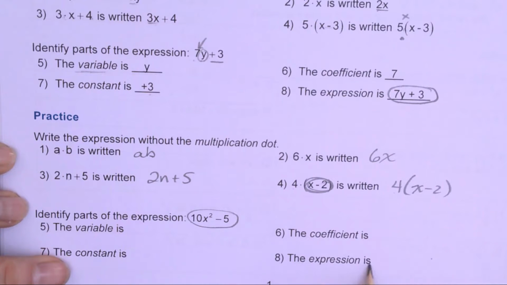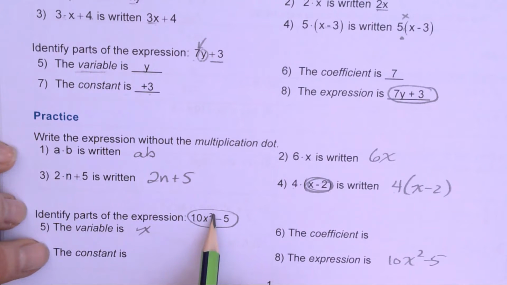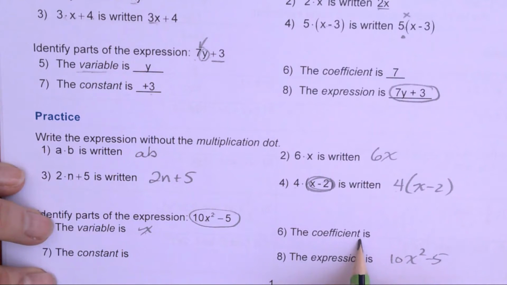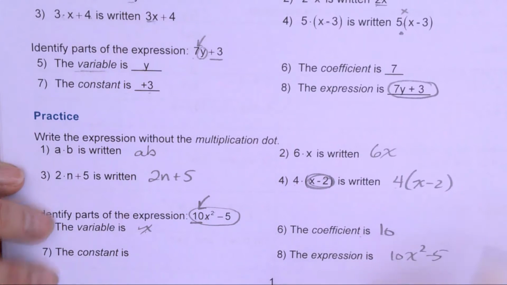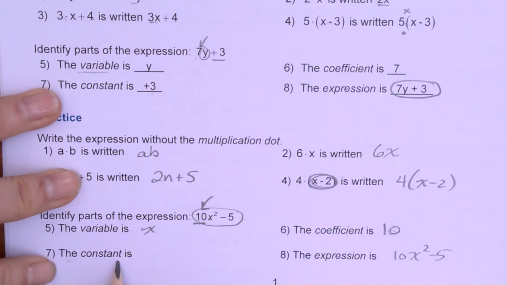So here's my expression, which is the whole thing. The expression, 10x squared minus 5. The variable, that means letter, x. So if I said, what letter are you using here? I'd say, I'm using x. I don't write the 10 or the squared. I'm just saying, what letter are you using? I'm using x. The variable is x. The coefficient, that's the number in front of the variable. So I just put 10. And the constant term is the number that stays the same in the expression, that never changes. That's the subtract 5.